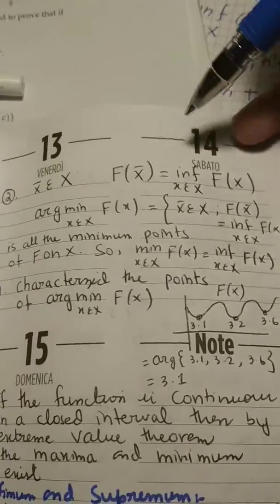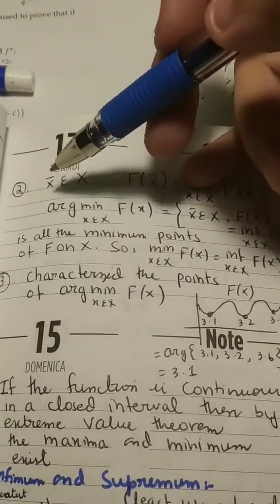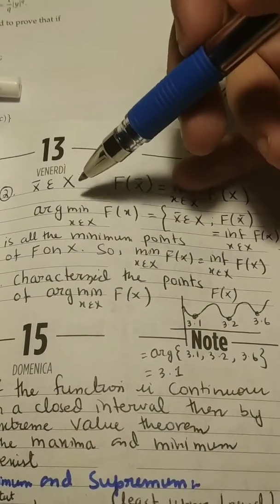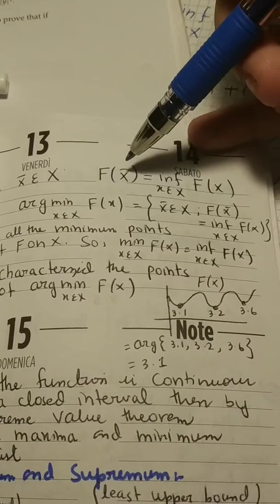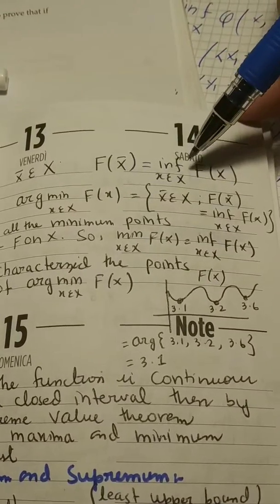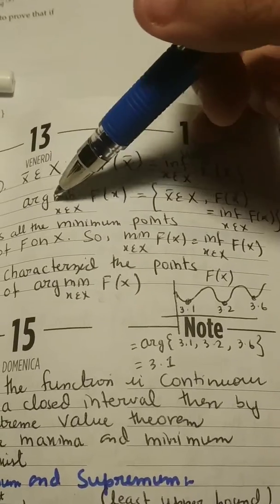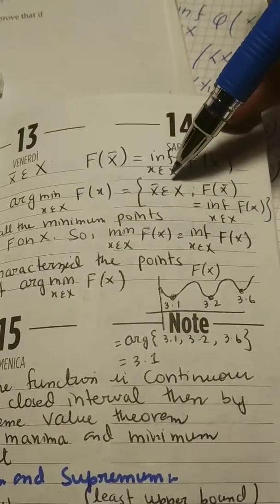Second, if we have some x bar that belongs to the set of alternative x, then the function at the point x bar is equal to the infimum of the function. And when we take the argument of the minimum of a function, we get this.